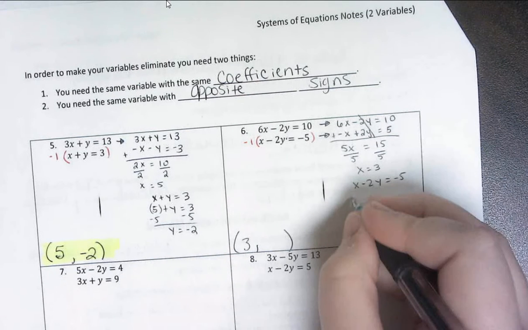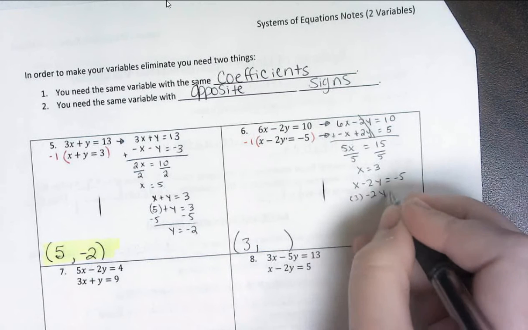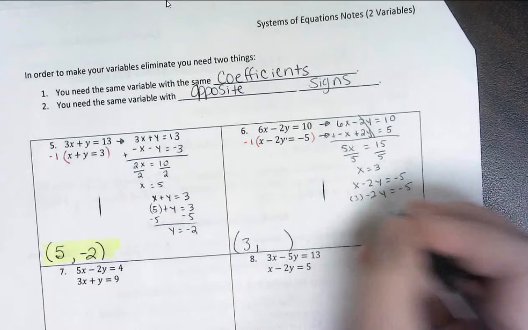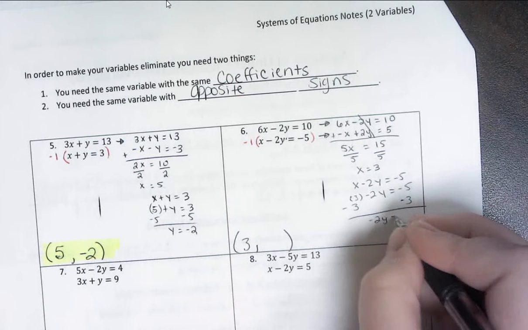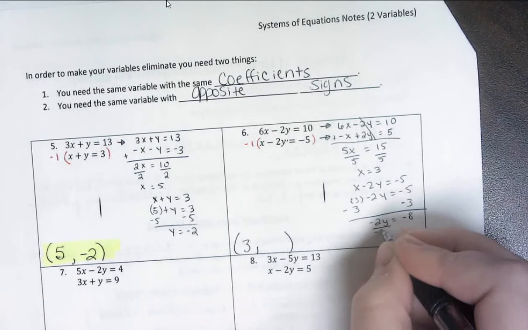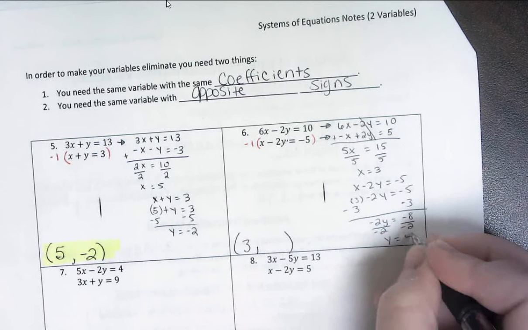Plug in a 3 for our x. So -3 on both sides. So -2y equals -8. Divide both sides by -2 to get y equals 4.